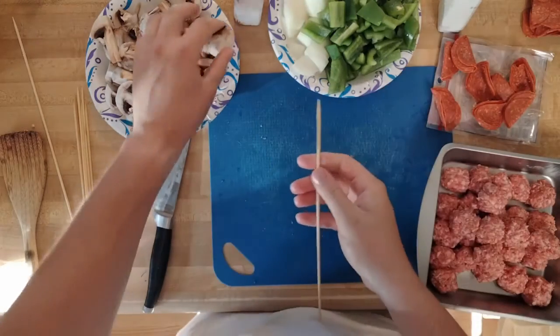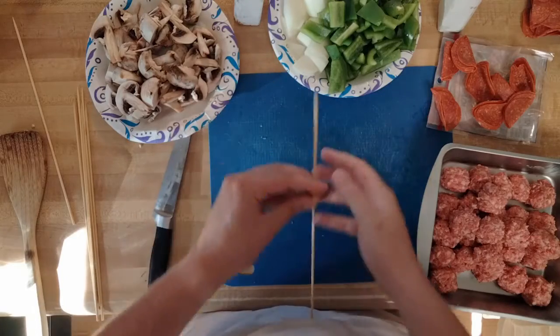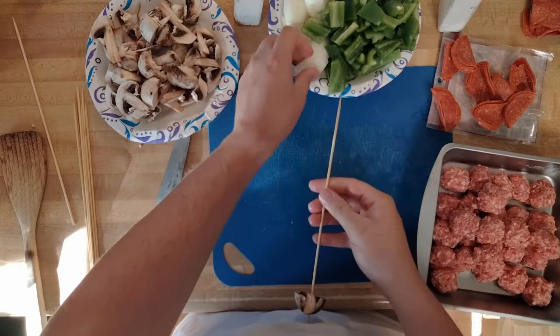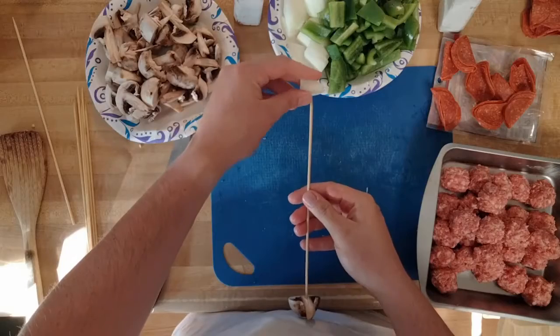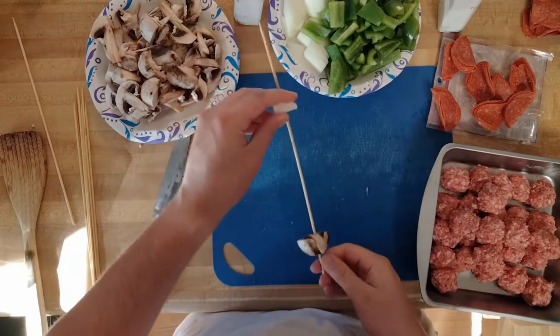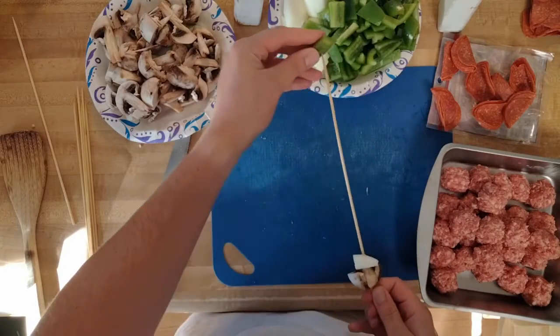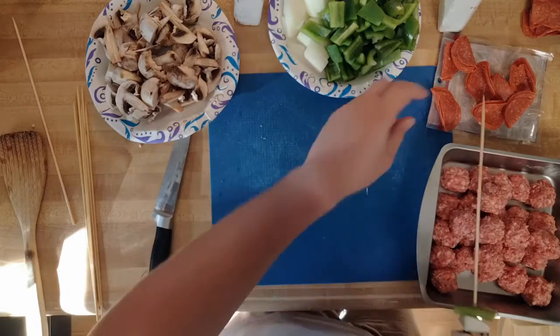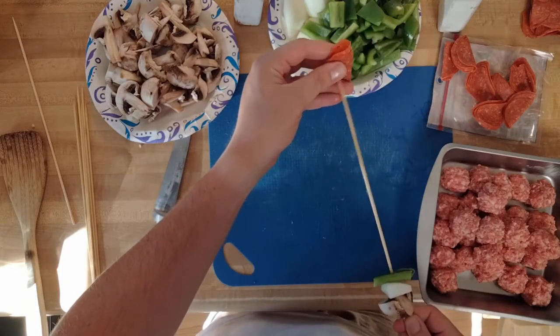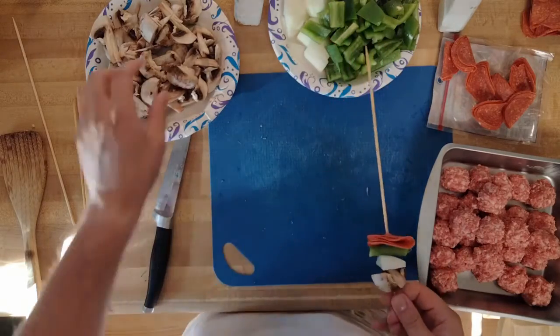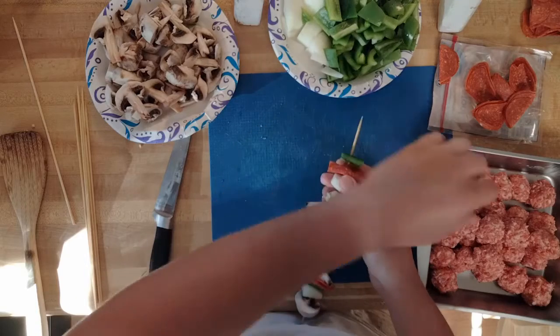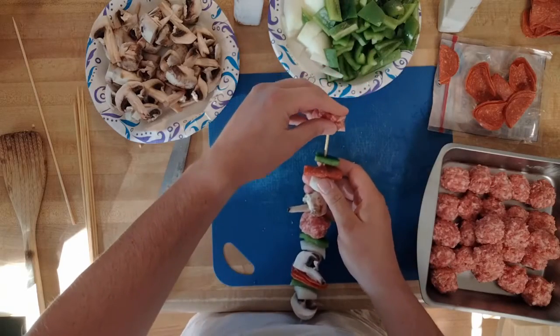Let's get started here. You can alternate how much you want, whether you want more vegetables or more meat. I'm going to just start here with the vegetables and then alternate the meats for this first one. There we go. And then just back and forth, like so.